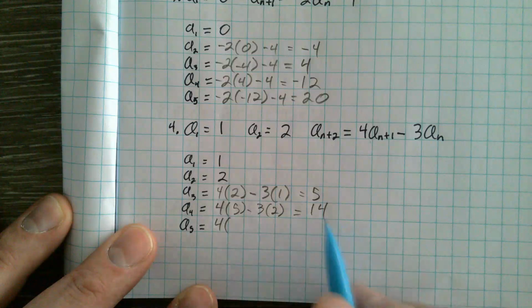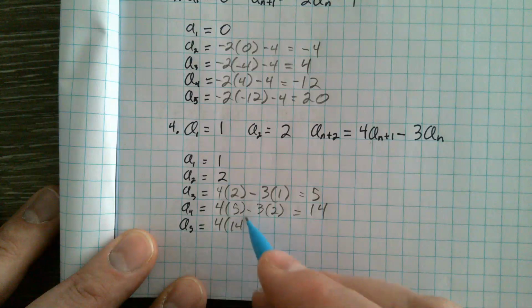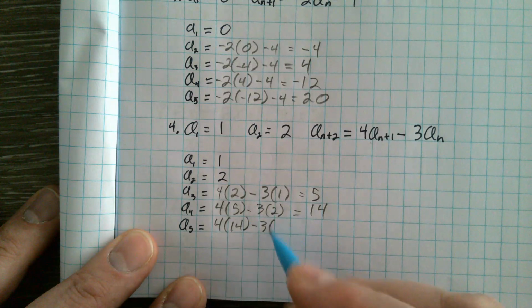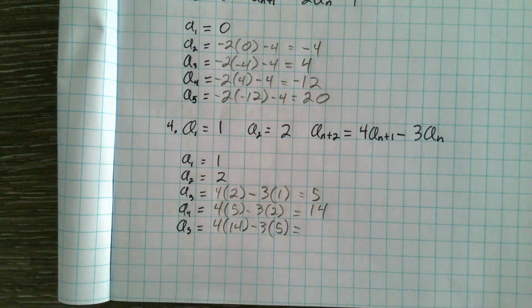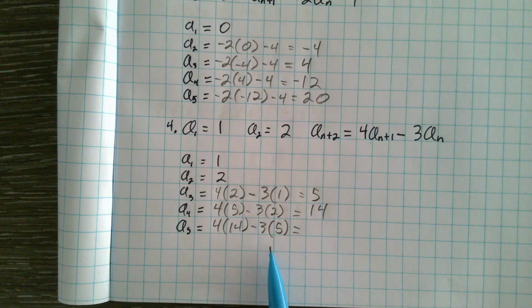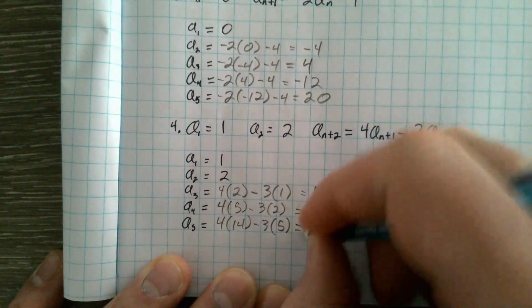So A5 is going to be 4 times A4 minus 3 times A3. 4 times 14 is 56, I believe, but I can always check with a calculator. 56. 3 times 5 is 15, so this is 56 minus 15, which is, I almost wrote 14, it's 41.